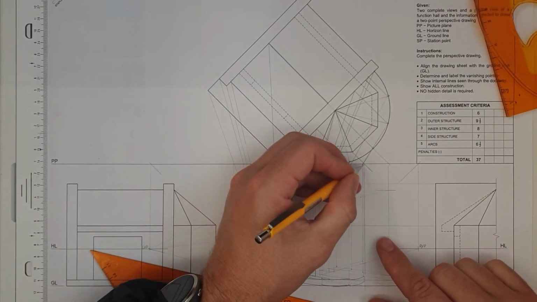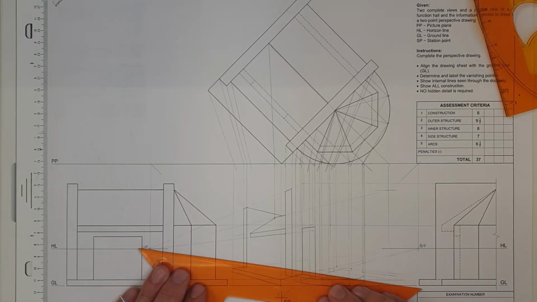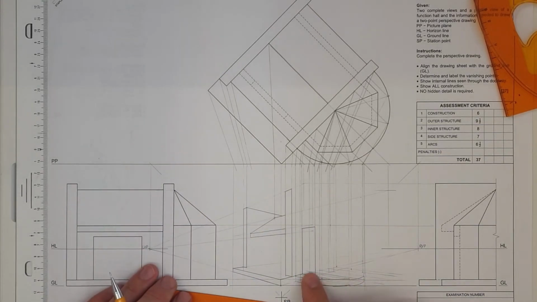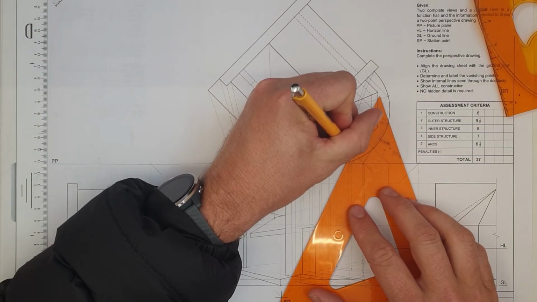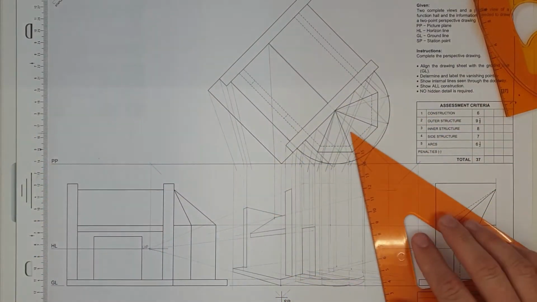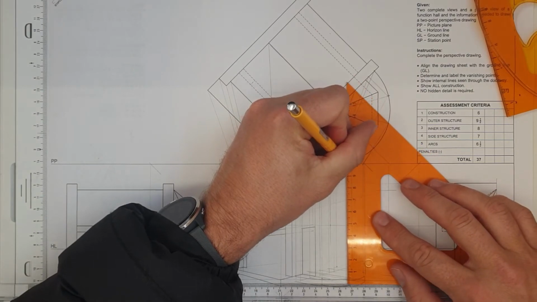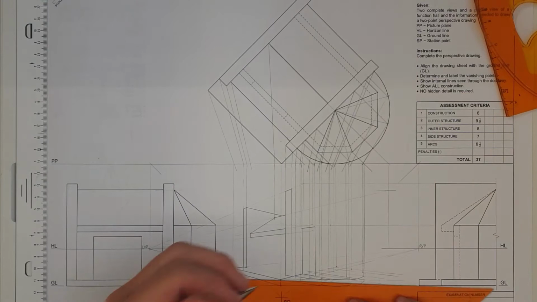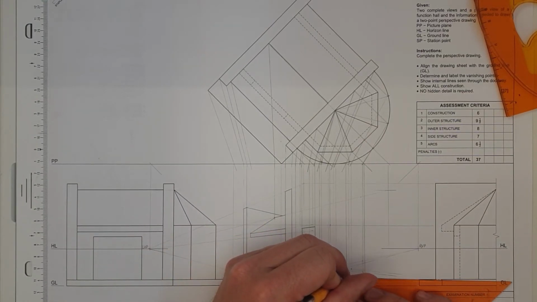So I'm now following that point. It's on there. I'm going to bring that point to the left vanishing point. Draw a line there. So somewhere on that line will be that point. So if I bring this back down to the station point and then straight down again, I'll find it there, and I can connect that point there.